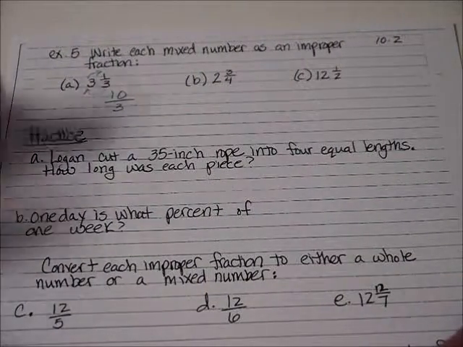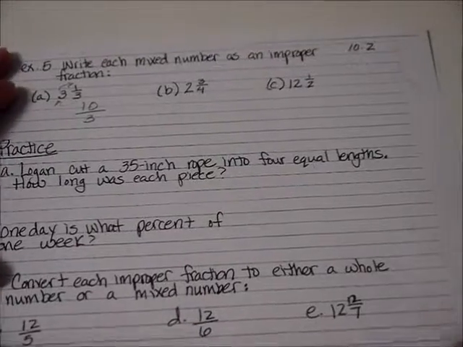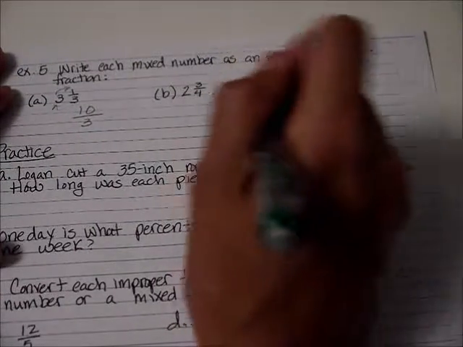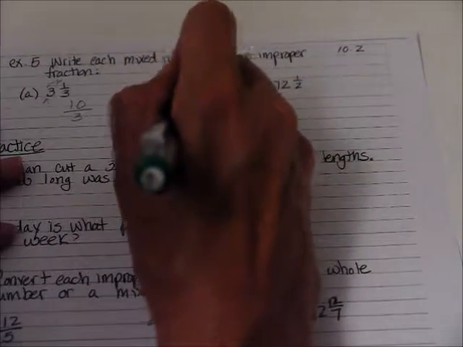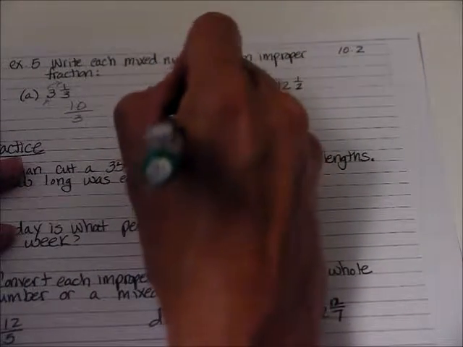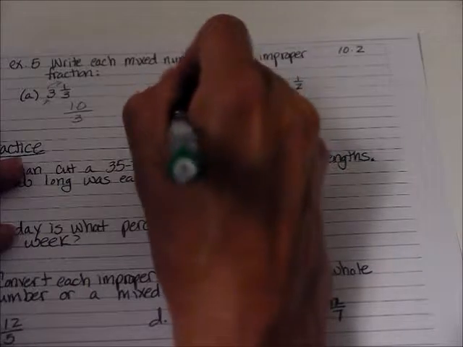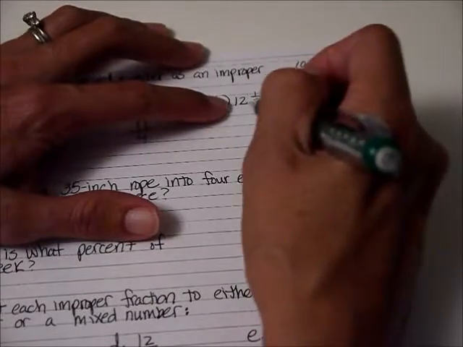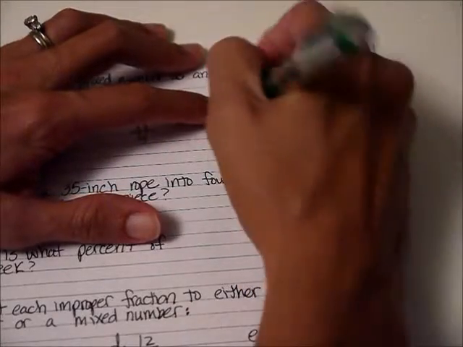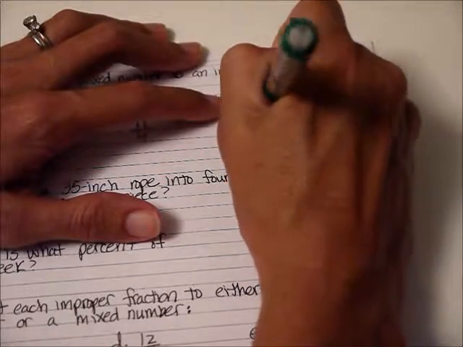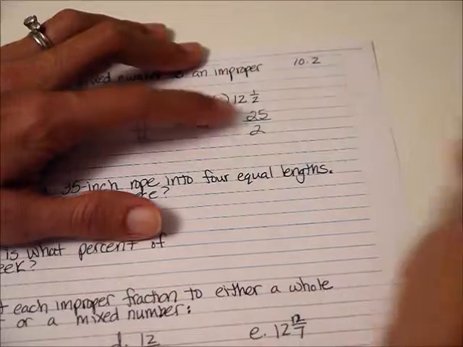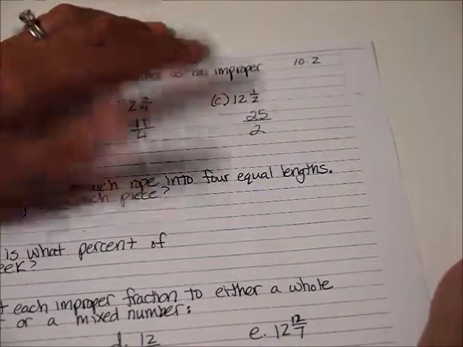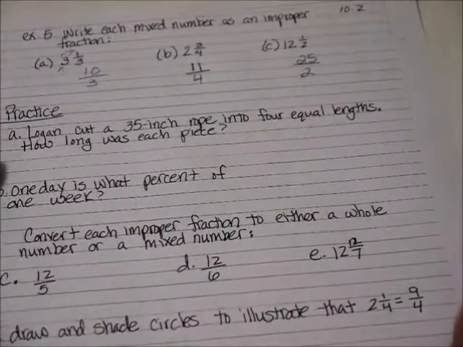Okay, why don't you try the other 2? Go ahead and pause me and then try them and see how you do. Okay, and now you should be unpausing, and we have 4 times 2 is 8, plus 3 is 11 fourths. You can see that. Okay. 2 times 12 is 24, plus 1 is 25 halves. Okay. All right, now we have practice.